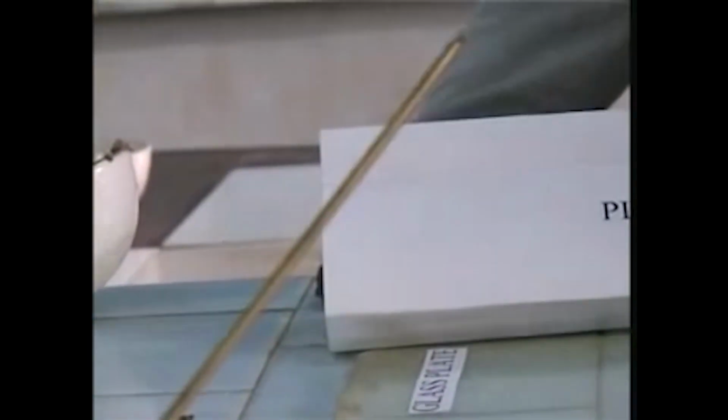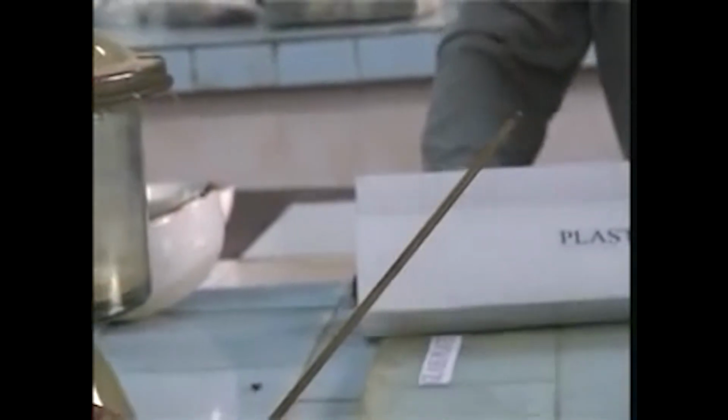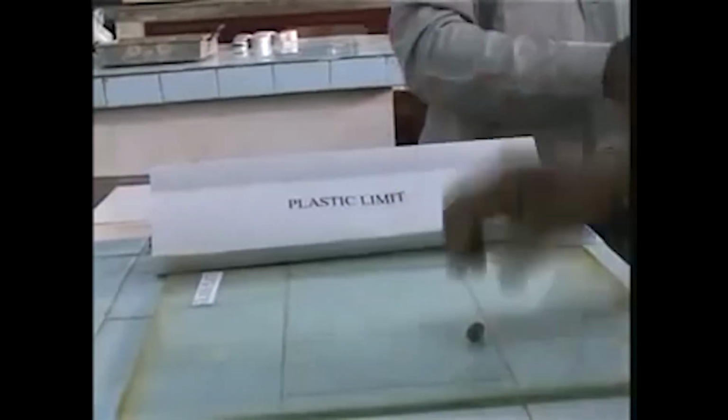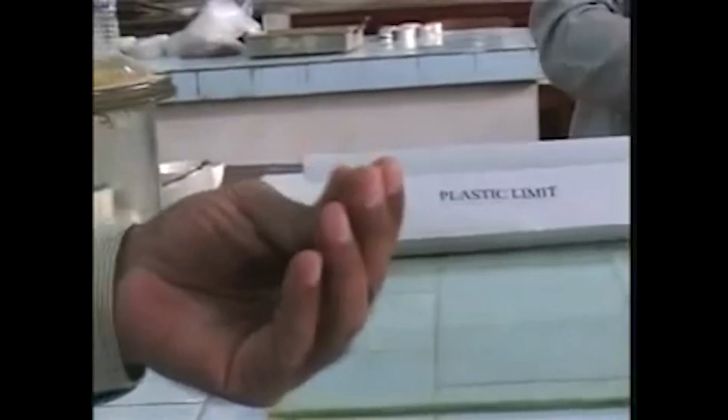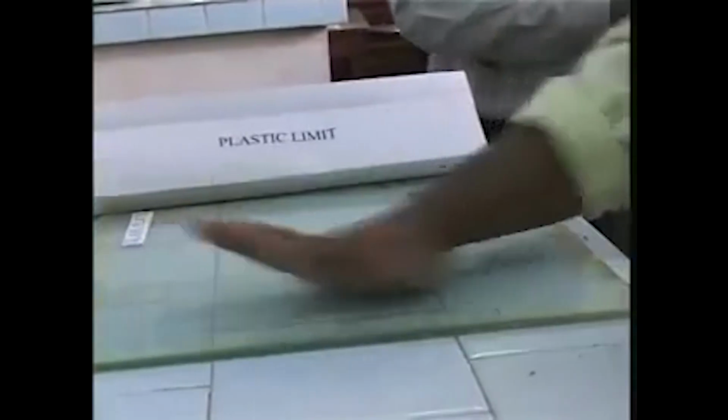Means if we can roll a thread with the sample of soil which has 3 millimeter diameter, then we say that the soil is at plastic limit, and in fact if the soil is at plastic limit, then it needs to just start cracking as soon as we reach 3 millimeter diameter. In fact, we won't be able to roll a thread which is finer than 3 millimeter size. So how do we roll a thread? That is being demonstrated by my colleague here, and this is the pat of the soil that we have here, and we just try to roll a thread by the procedure like that.